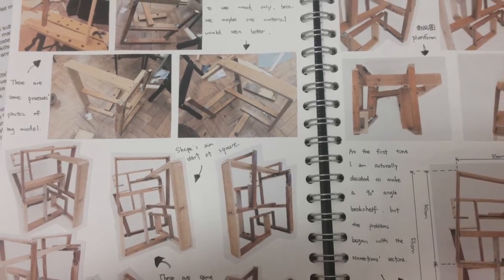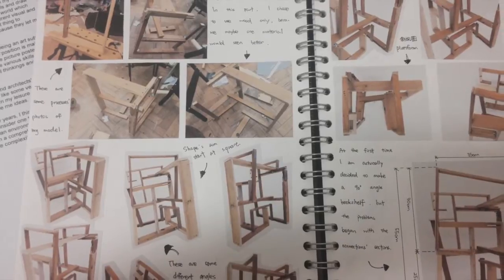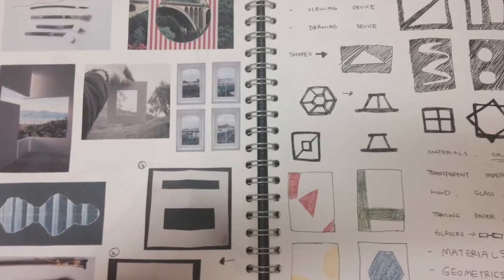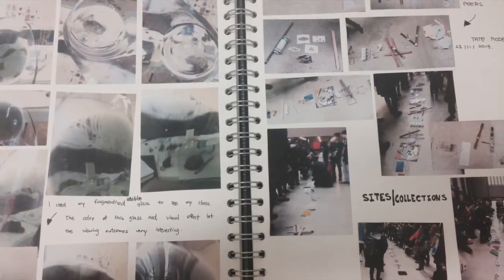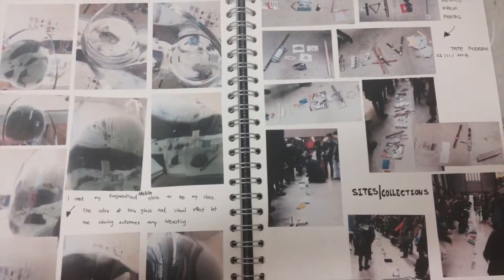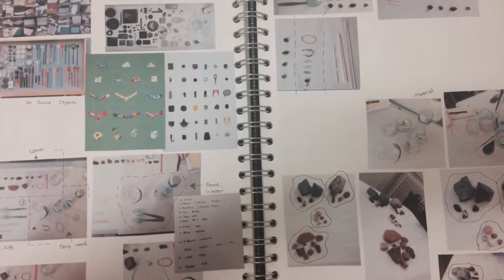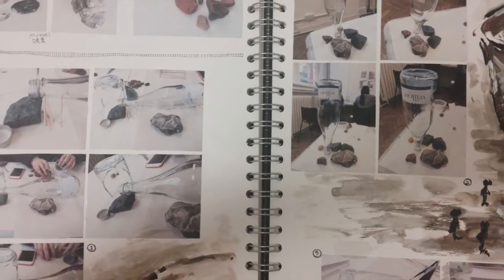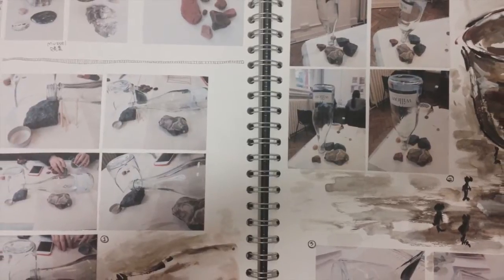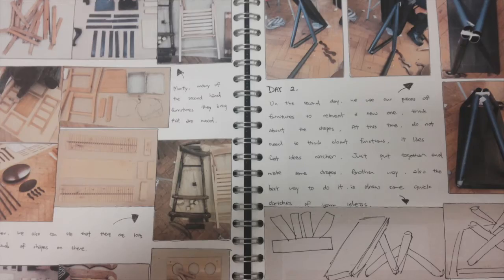Your research section of the book should include viewing devices, the measuring devices, drawing devices, and that can include photographs, drawings, images, your actual work that you did with those things. You should also include the visit to the Tate, thinking about how people move around the sculpture collections, how stuff is presented, how it is displayed, and then you're looking at the Museum of London.